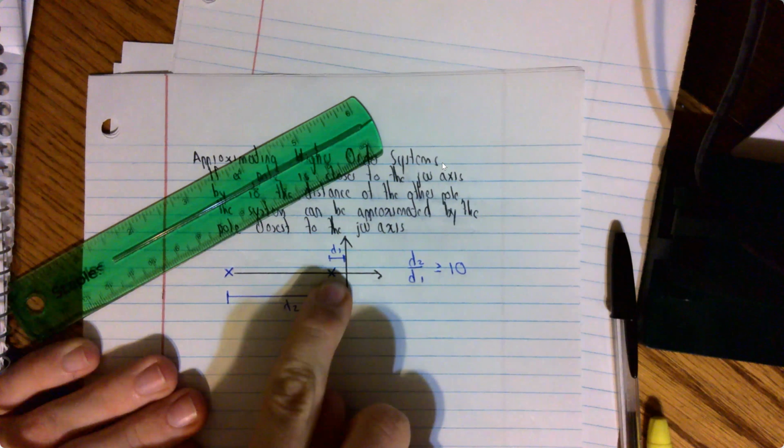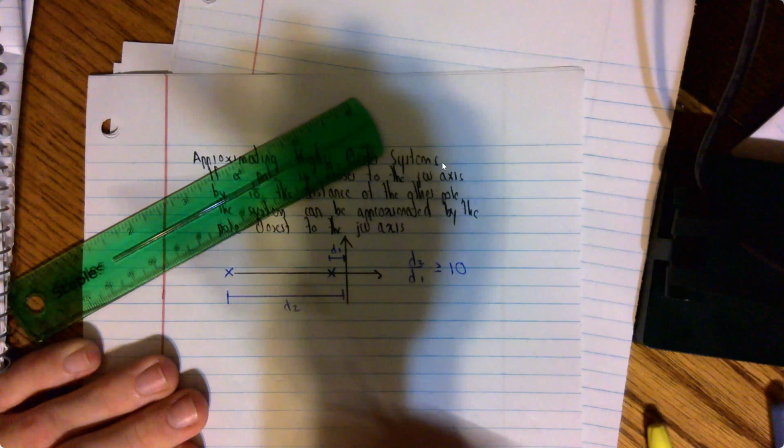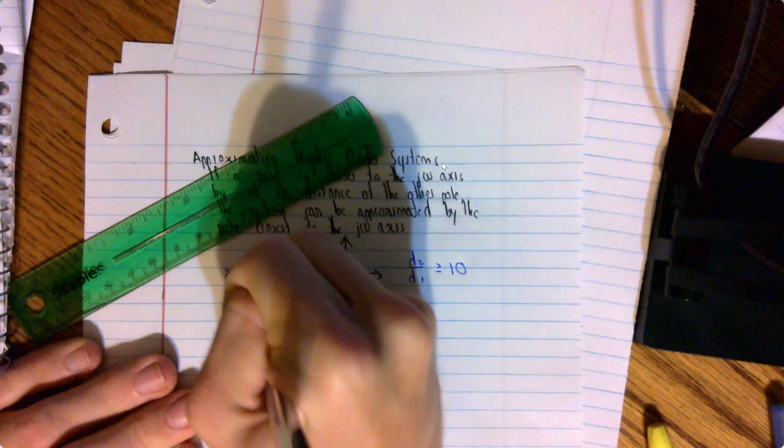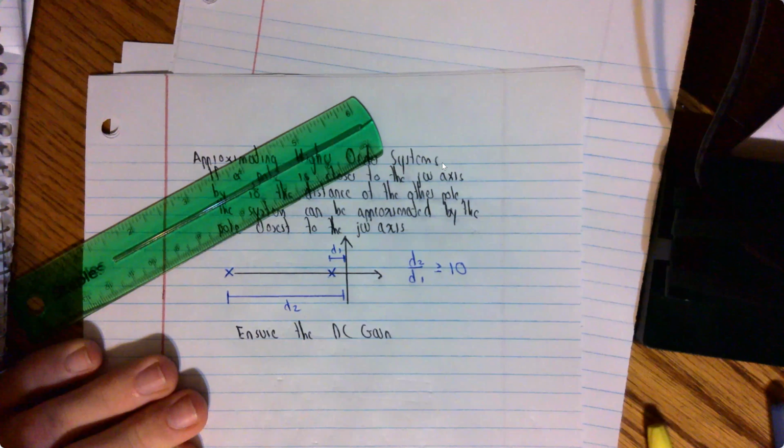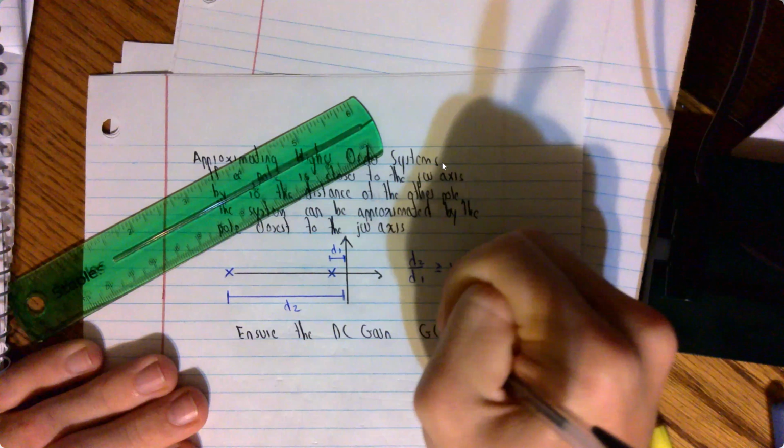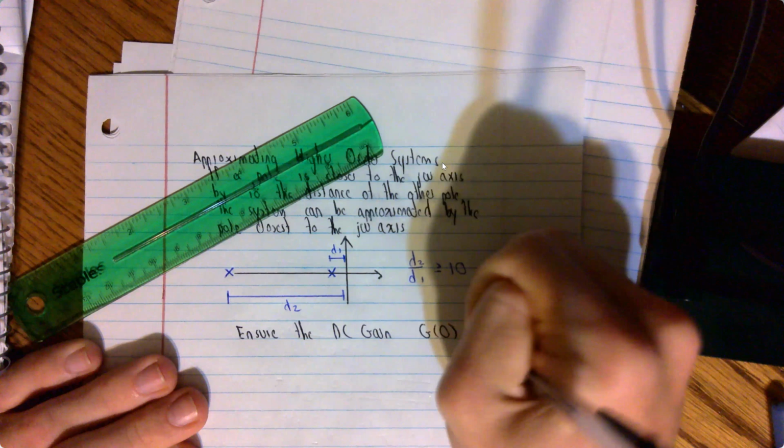And so when you approximate, you have to ensure the DC gain, so that would be G of 0, matches. And so you don't change the DC gain.